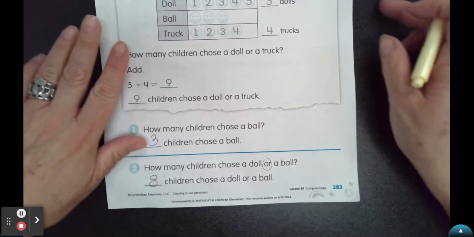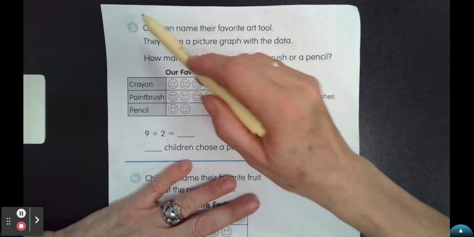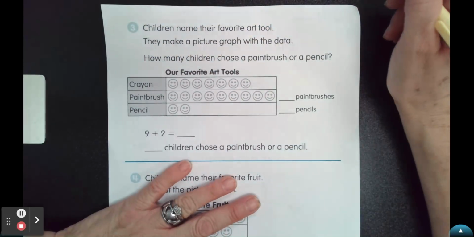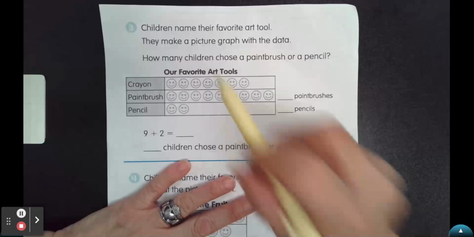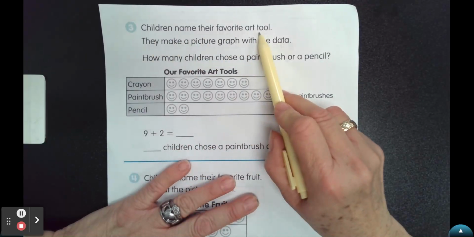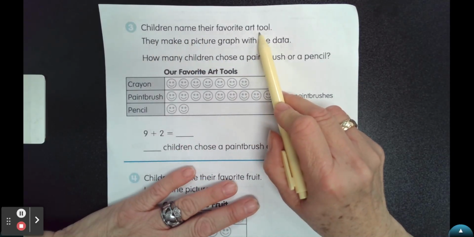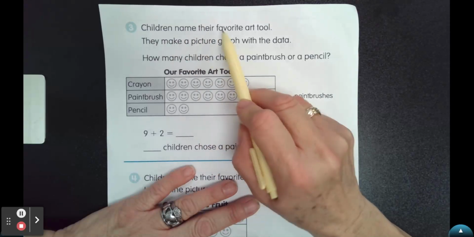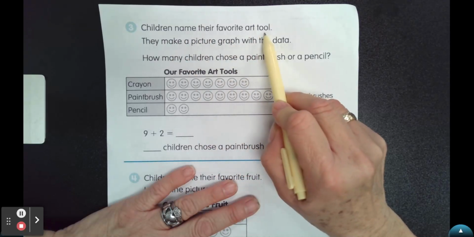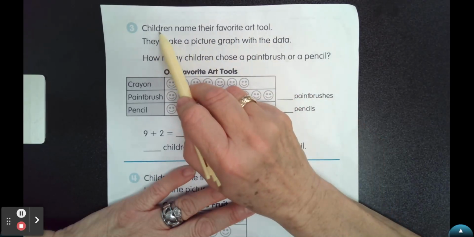Okay, let's turn it over to the back. Okay, so we're going to go right here to number 3. I'm going to read this sentence and then you're going to repeat it. Echo reading. Here I go. Children name their favorite art tool. Repeat.